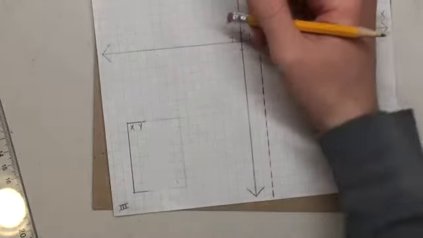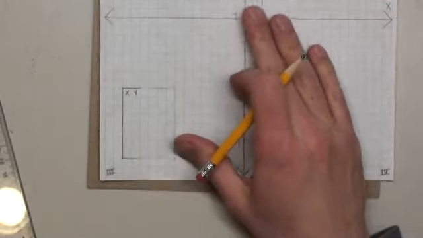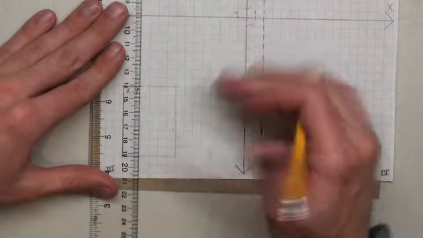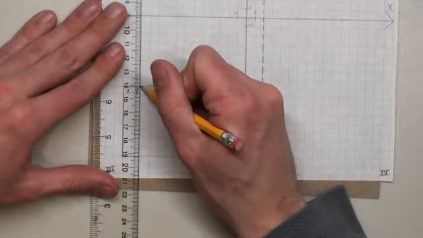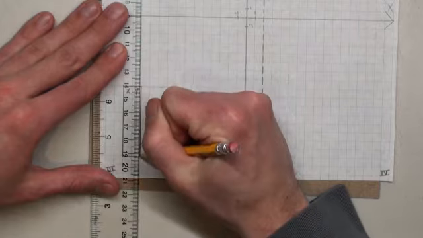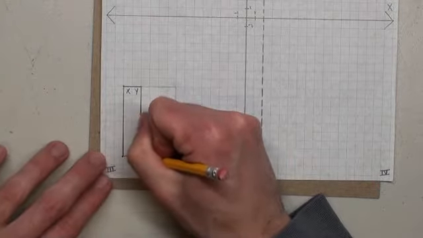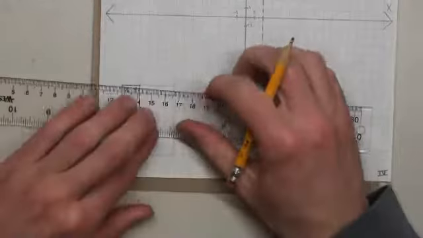You only need 2 columns because we're going to use the calculator to help us here. So you only need 2 columns, but you still do need 8 rows. Okay, so draw in your 2 columns and 8 rows.